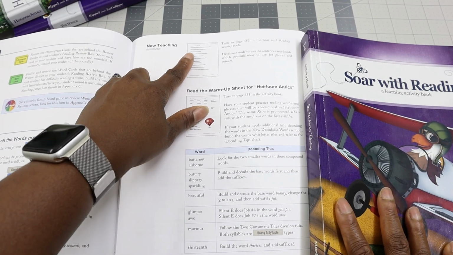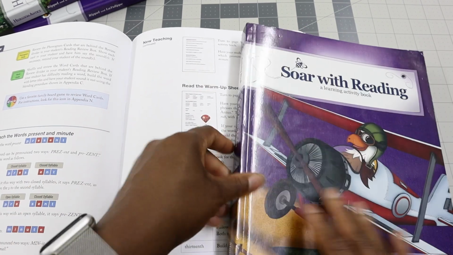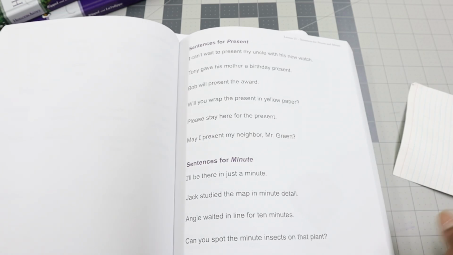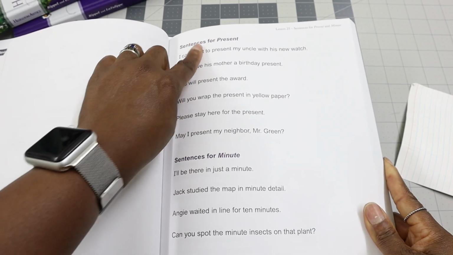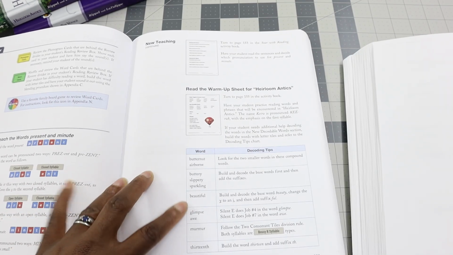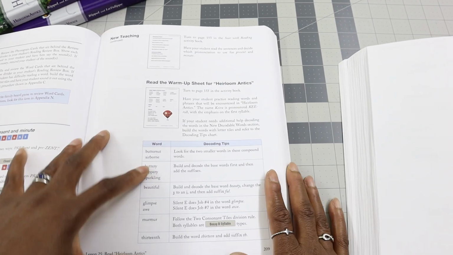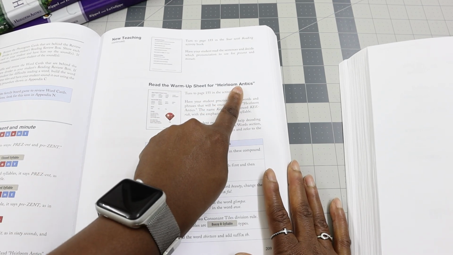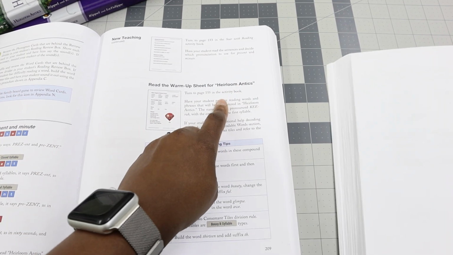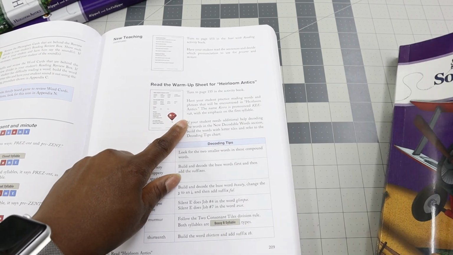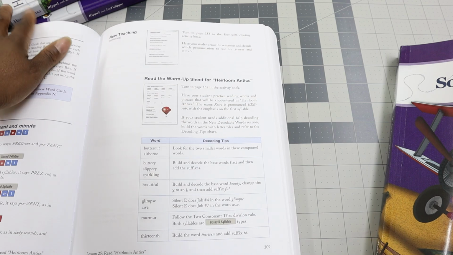Then they're going to turn to page 153 in the activity book, and they are going to be practicing what they just learned by reading through some sentences with those heteronyms. Once they're fine with that, they're going to start reading the warm-up sheets, where they will be going through words taught before, new words and phrases that would be necessary for them to be able to decode and understand the story in the reader.